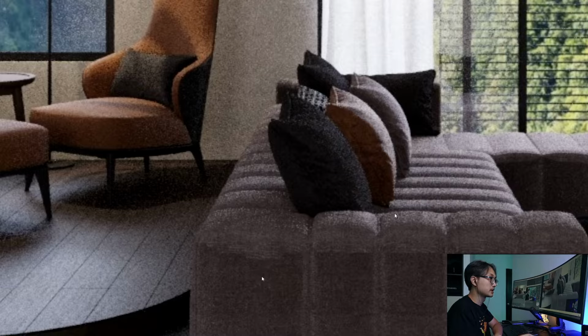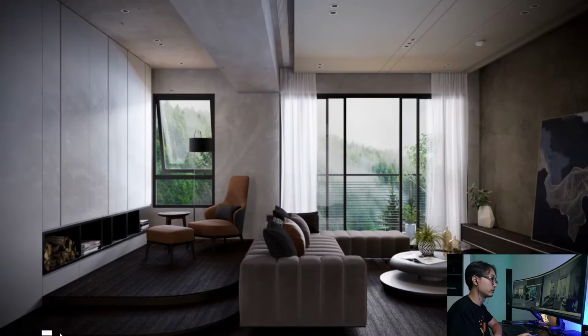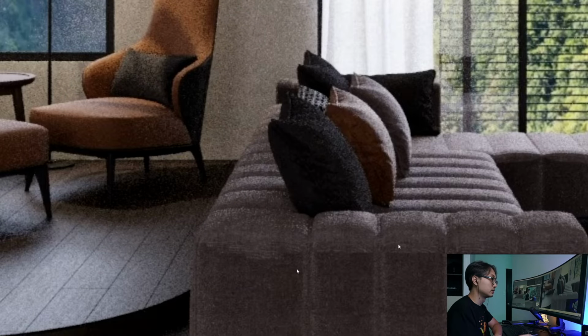Another problem that comes with the UV is the seam. We can see the seam very clearly here. Yeah, seam here, and it looks really ugly. Really ugly.